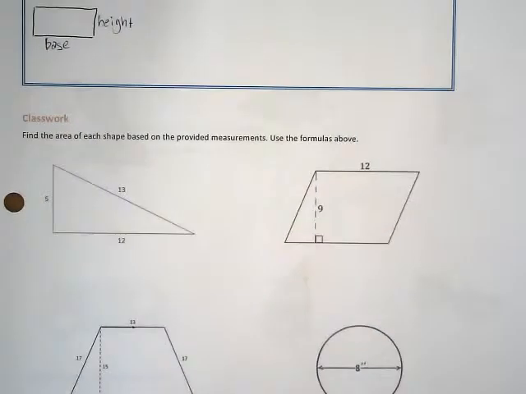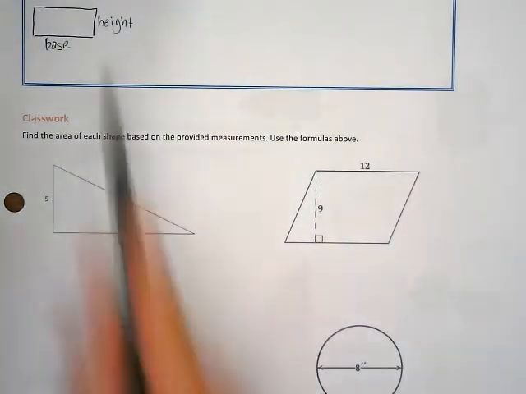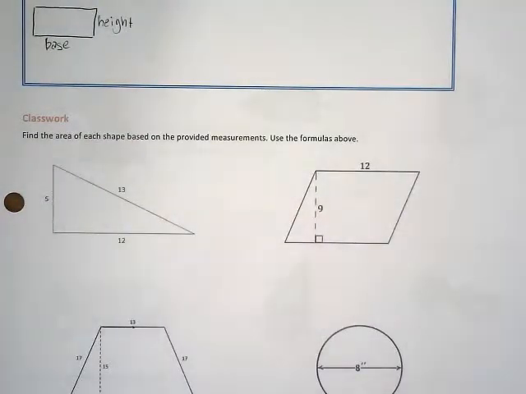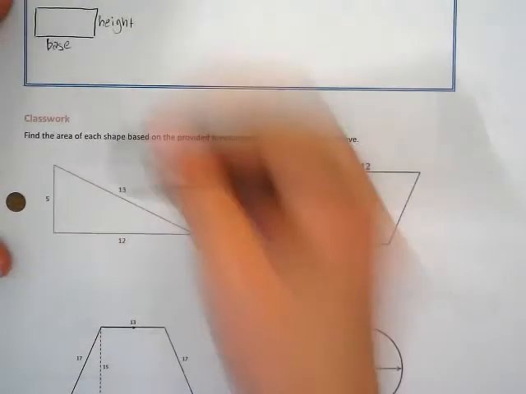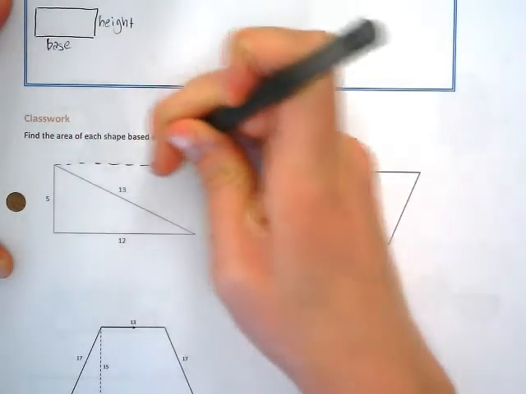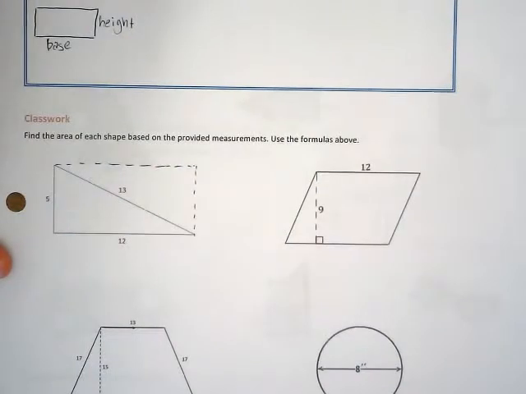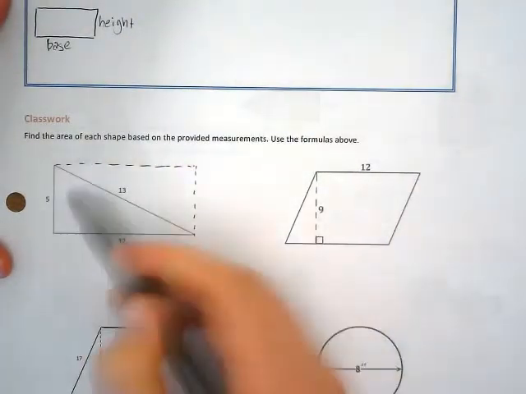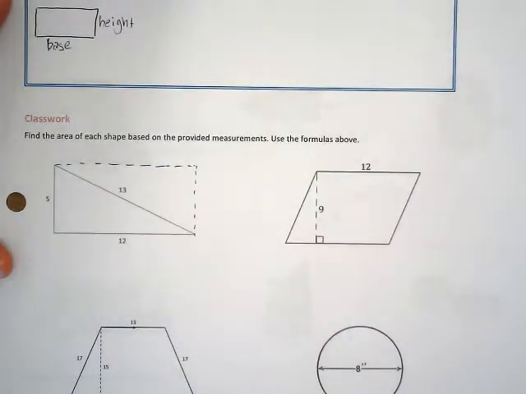Now let's see how that works with some weird looking shapes. Here we have a triangle. I know it's got a base, I know it's got a height, but this is a triangle. It's not this rectangle that we have up here. But actually, I could easily turn this triangle into a rectangle by just adding some dotted lines here, adding some dotted lines there. So this triangle is now half of the rectangle that I have.